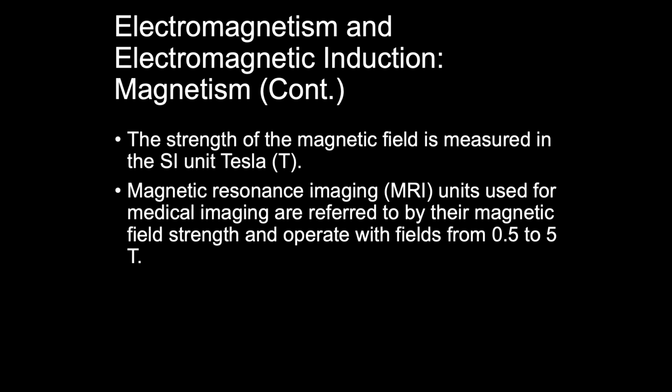The strength of the magnetic field is measured in the SI unit, Tesla, named for the American physicist Nikola Tesla. Magnetic resonance imaging, or MRI, units used for medical imaging are referred by their magnetic field strength and operate with fields from 0.5 to 5 Teslas. 5 Tesla is currently experimental right now, and it's not used in the diagnostic field.